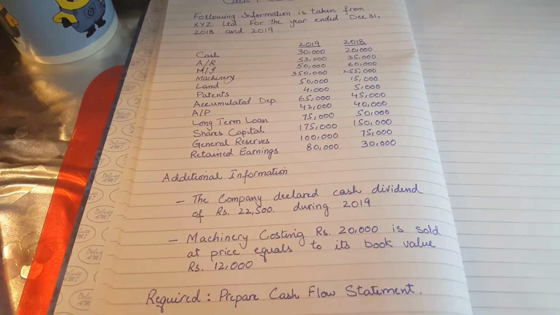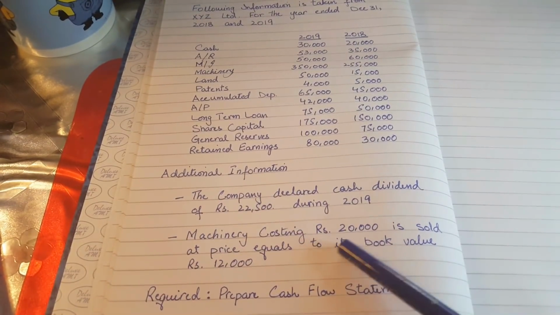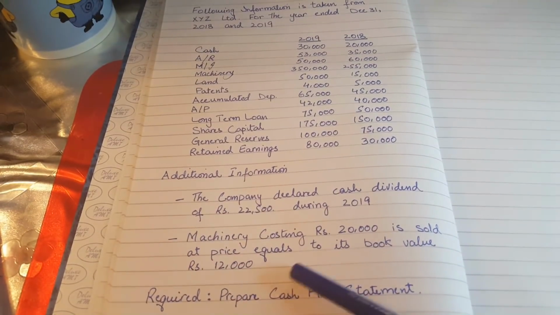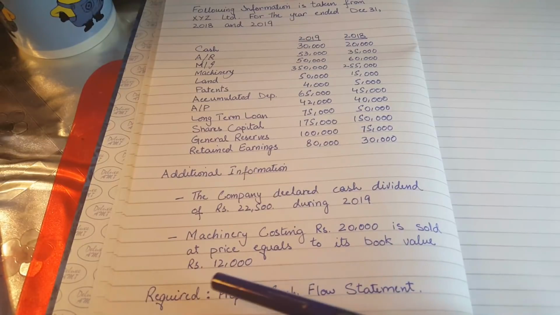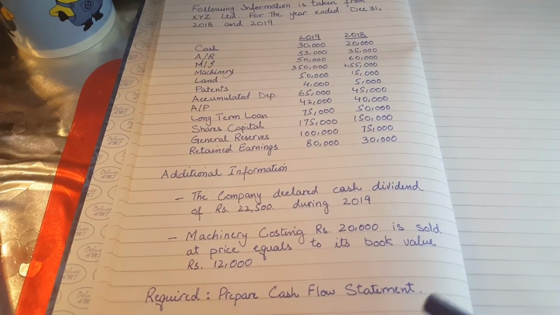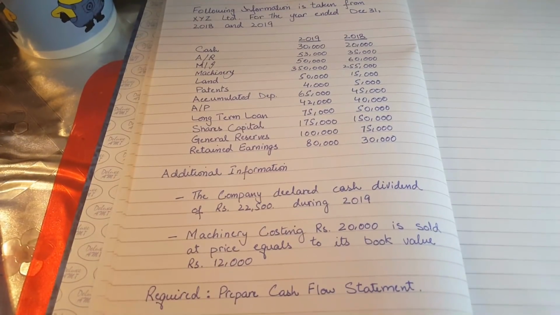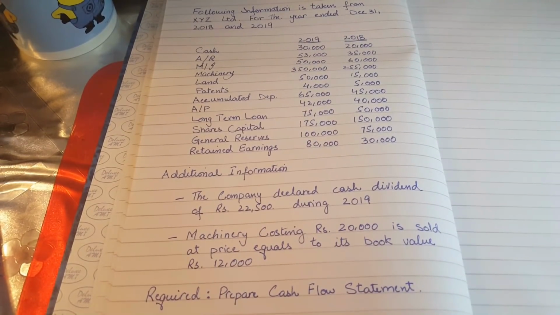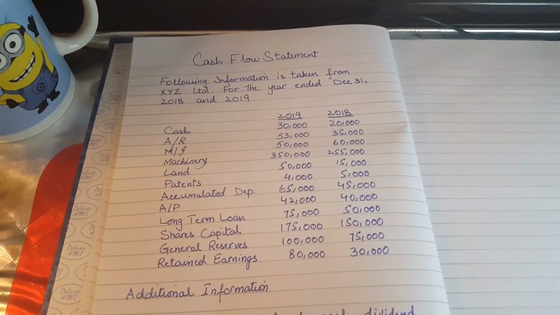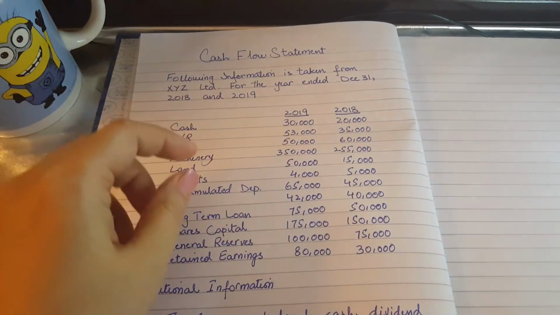In other additional information, it is said that machinery costing rupees 20,000 is sold at a price equal to its book value, rupees 12,000. So guys, one thing is very important that you have to keep in mind whenever you are dealing with fixed assets. Here I'm talking about tangible fixed assets other than land. It is very important that this information is other than land.